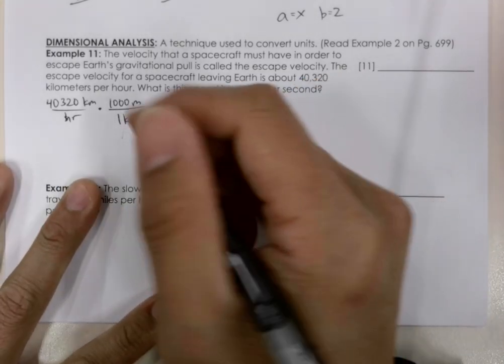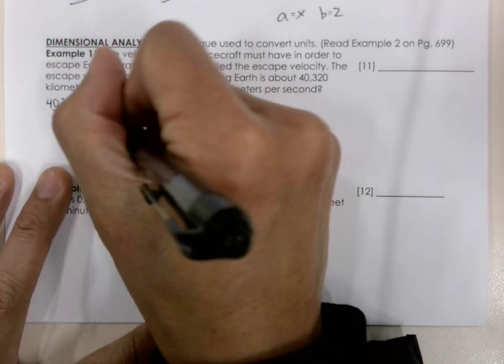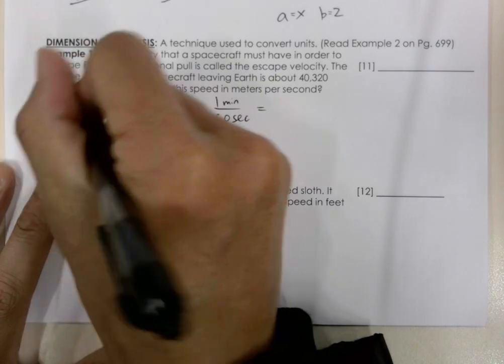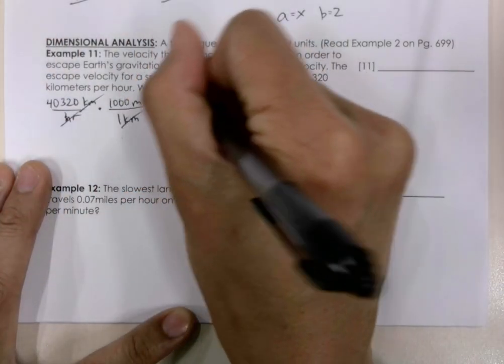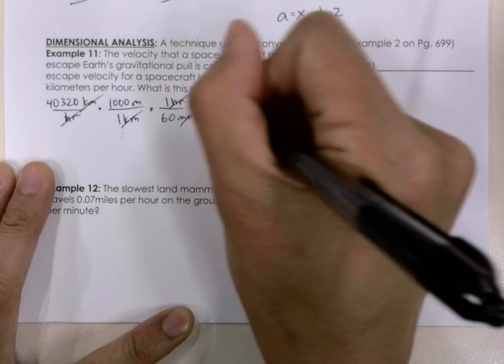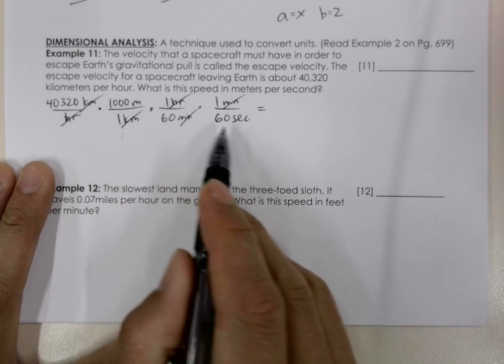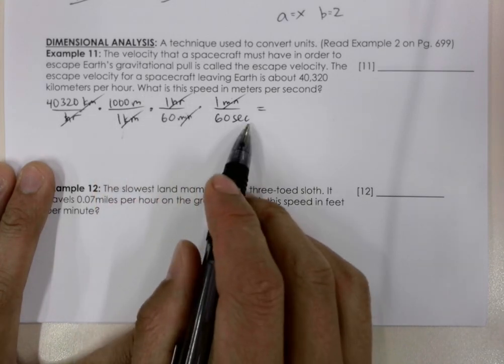So now we can cancel out. We have kilometers in the numerator and kilometers in the denominator, we can cancel those out. We have hours in the denominator and hours in the numerator, we can cancel those out. Minutes and minutes, so we can cancel out minutes. So now what we're left with is a ratio of meters per second, or meters over seconds.